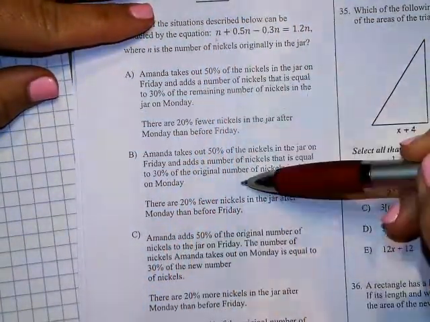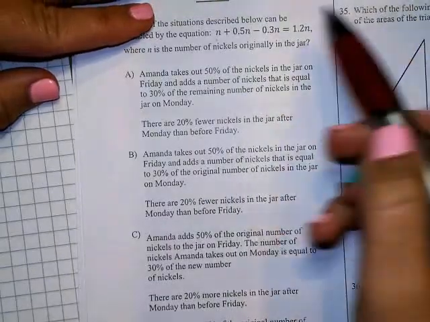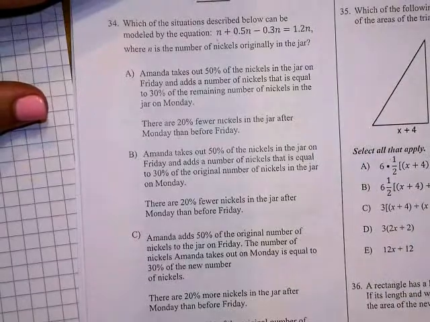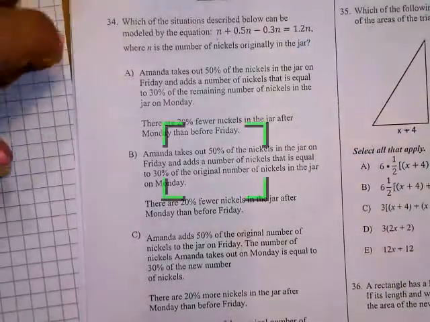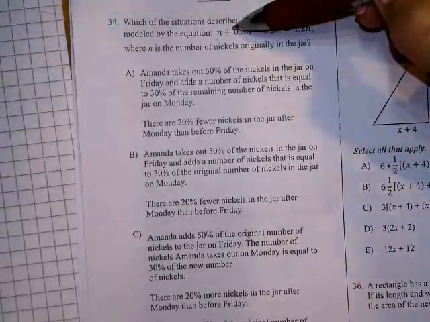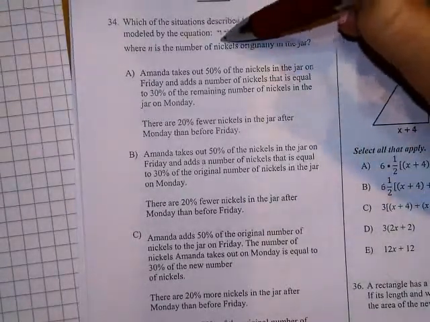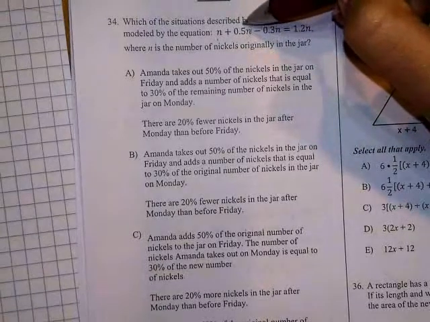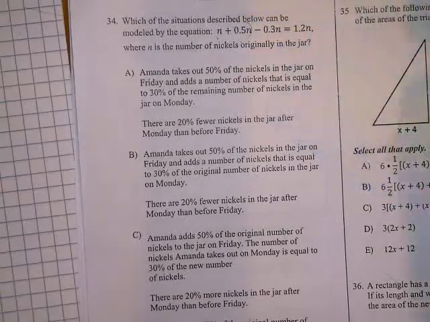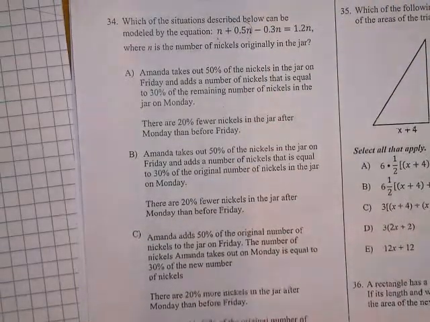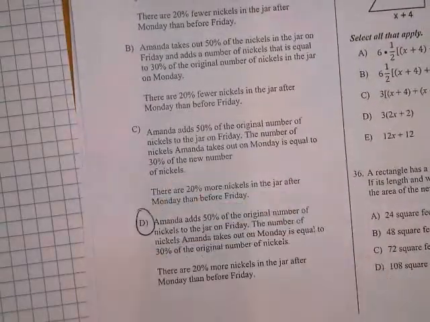Then if I look at all my answer choices here, it's working with percentages. So this 0.5 technically could represent 50%, and the 0.3, 30%. Now, pay attention to the signs. If this is the amount of nickels there were initially, 50% of the original amount of nickels was added to the new amount. Then 30% of the nickels were subtracted. That leaves you with answer choice D.